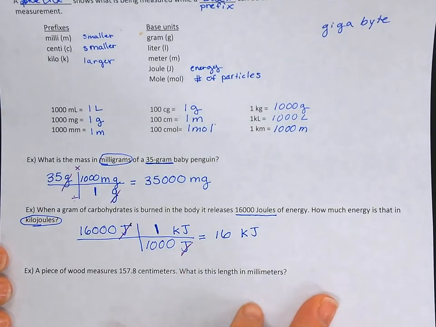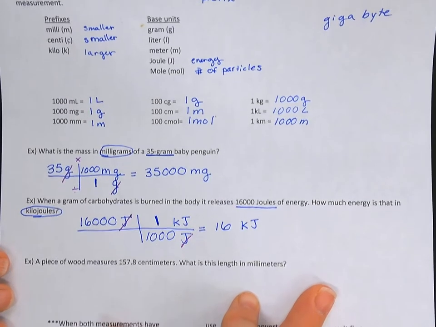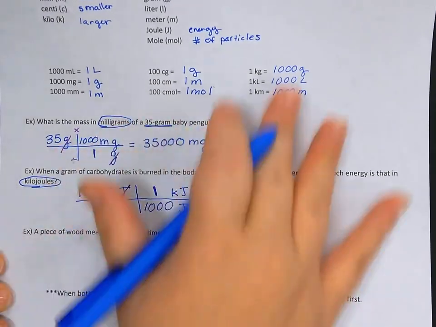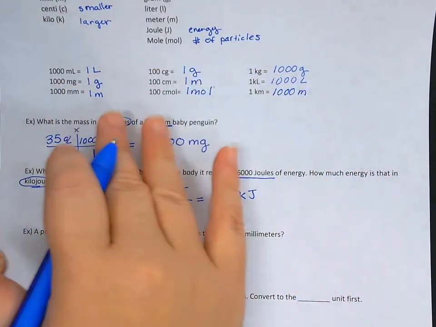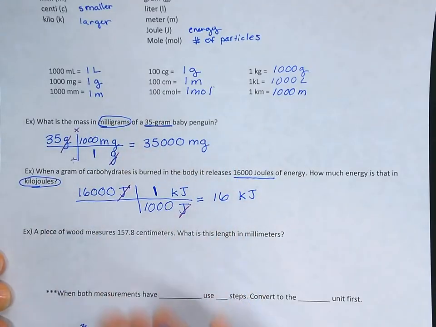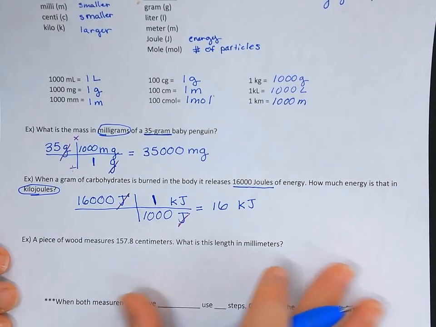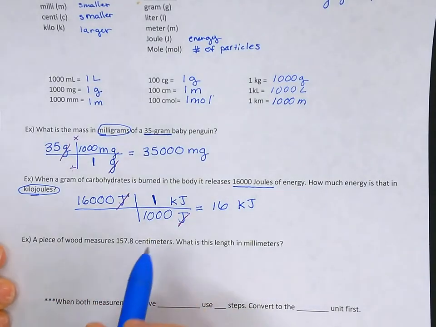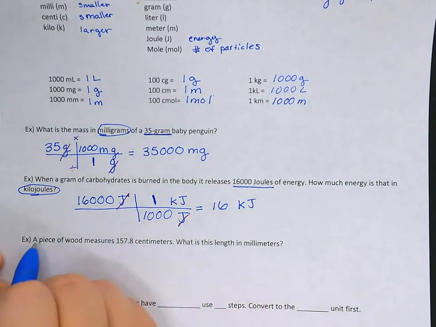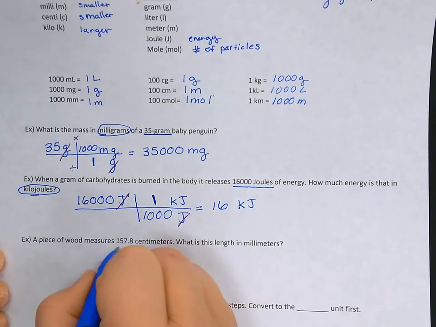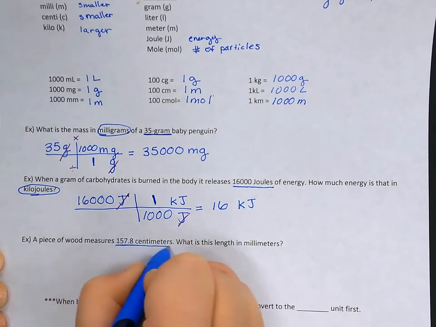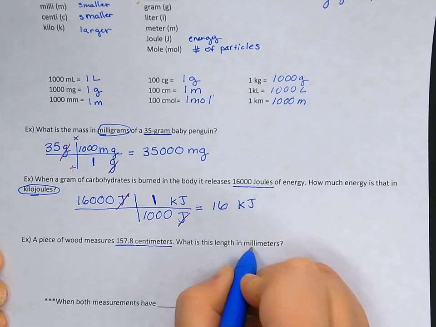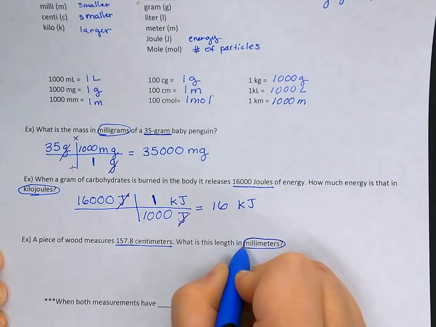Okay. So hopefully this is starting to make sense here. We're just using these similar things, these equivalences, to set up that dimensional analysis. So this last one, a little bit more challenging, but we're going to see the great thing about dimensional analysis with this. A piece of wood measures 157.8 centimeters. What is this length in millimeters?